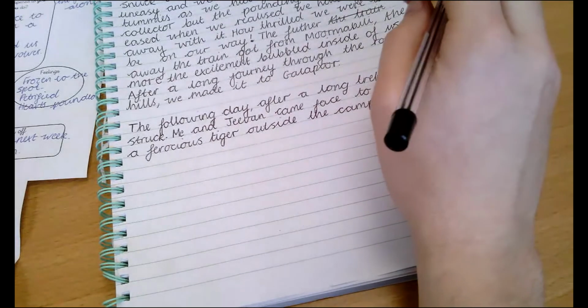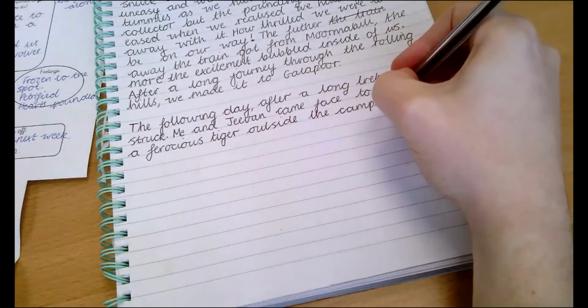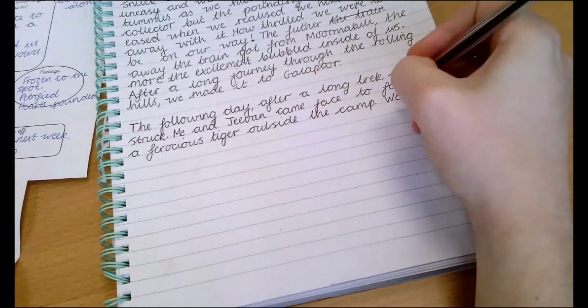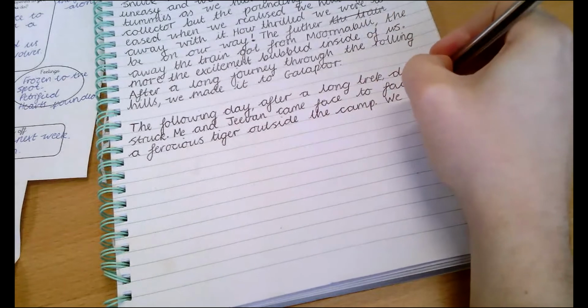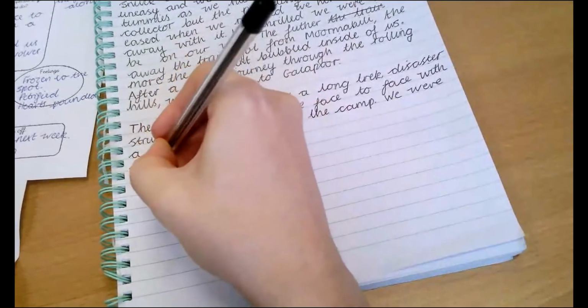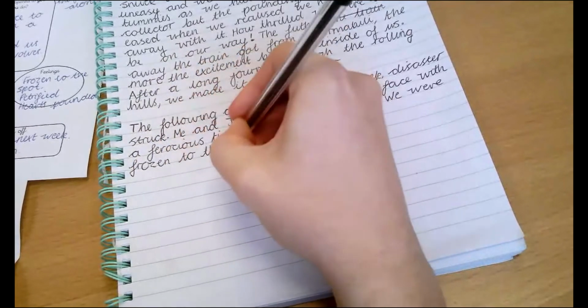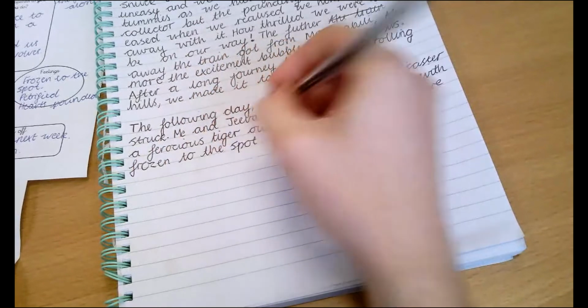Okay, now then, so I've told the reader that they came face to face with the tiger. Now I want to tell the reader a little bit more about how we are feeling about this. Okay, so I'm going to use a show, don't tell. So I'm going to say, rather than saying we were scared, I'm going to say we were frozen to the spot. And what else?